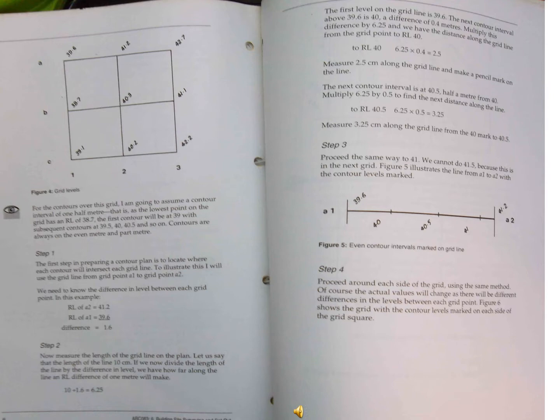Then if you start assuming the residue level, in this case 6.25, the 40 and the 39.6 are different, that will be 0.4 multiplied by 6.25, which gives 2.5. And also the residual level is 40.5. The 40.5 and the 40 are different by 0.5. So this 0.5 multiplied by 6.25 will be 3.125. So these points you have to calculate. So measure this 6.25 multiplied by 0.4, 2.5 centimeter along the grid line, and then mark the pencil mark on the line.